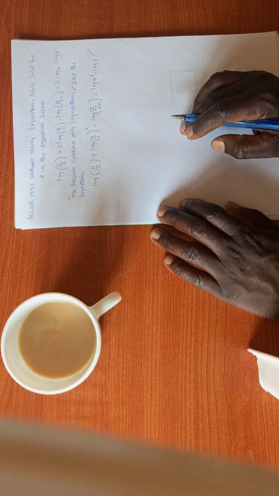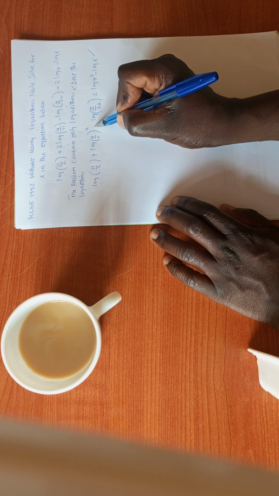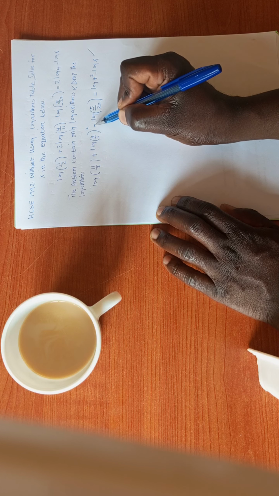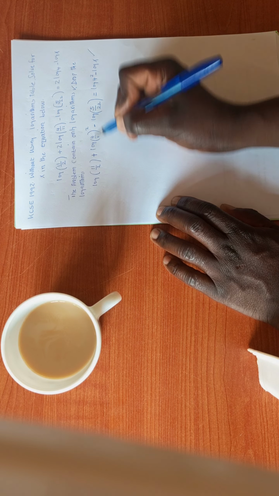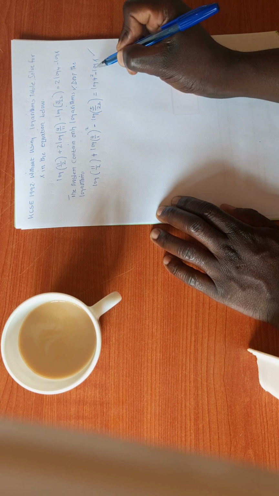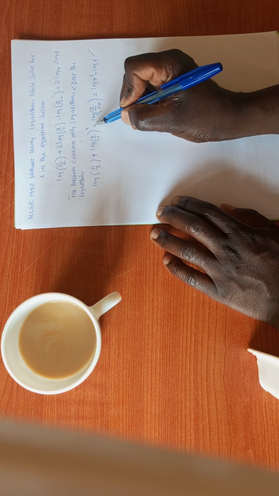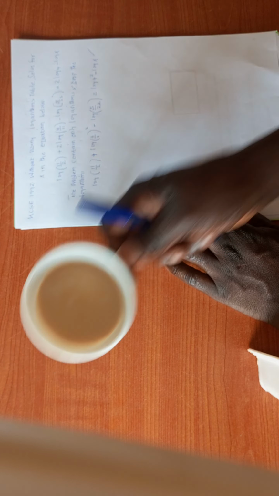Having written it like that, we can drop the logarithm while working on the main operations. The first operation is an addition, then a subtraction, then another subtraction. Addition will change into multiplication, and subtraction will change into division.